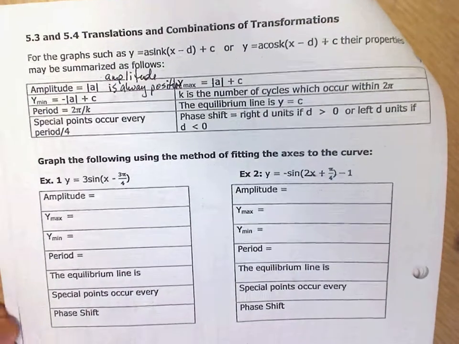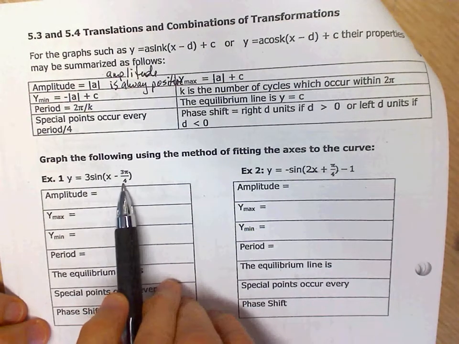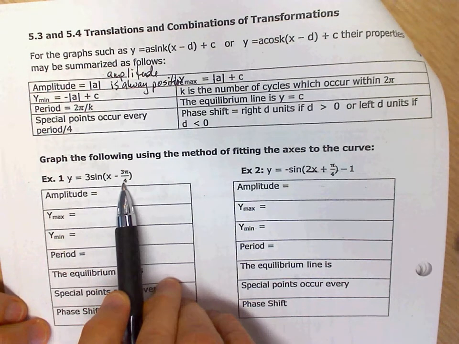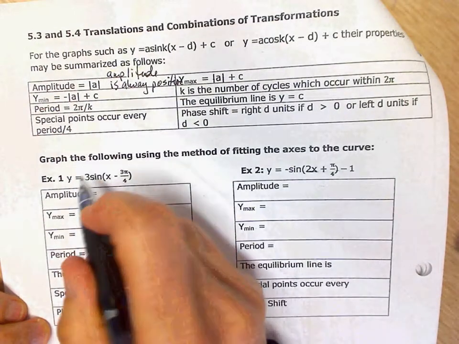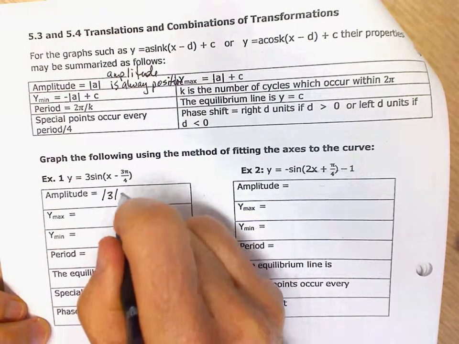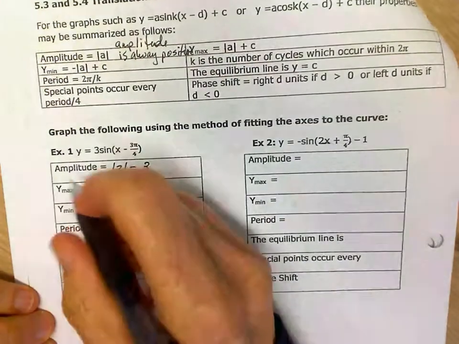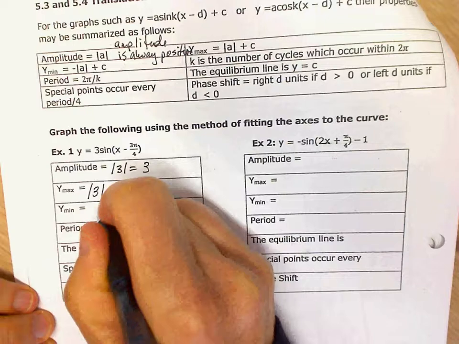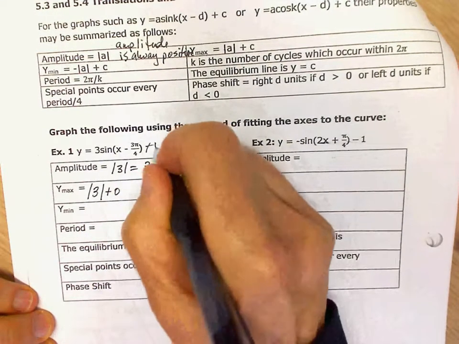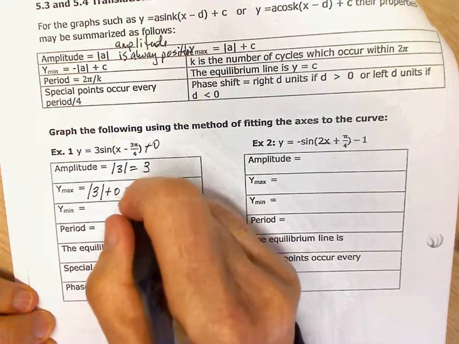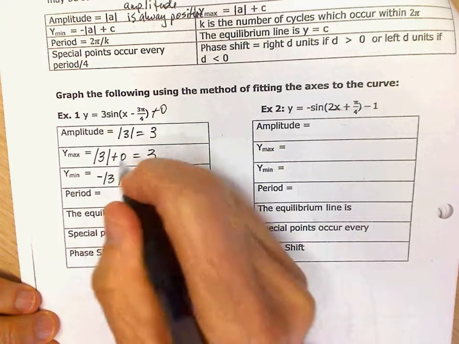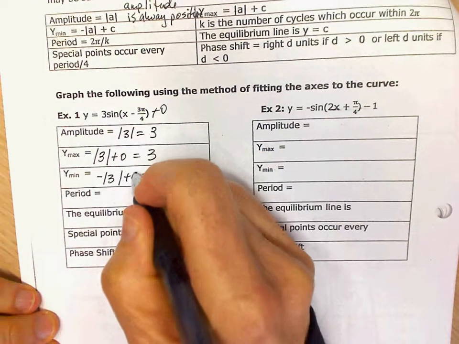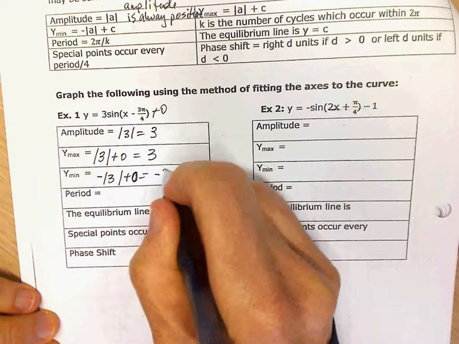Okay, so this one has a horizontal translation of 3 pi by 4. To the left or right? To the right. Okay, so this cycle is going to start at 3 pi by 4. So the amplitude is absolute value of a, which is just going to be 3. Y max is absolute value of a plus 0 in this case because our c is 0. So that's just going to equal 3. Y min is the negative absolute value of 3 plus c. So that's going to be plus 0, right? And that's going to be negative 3.